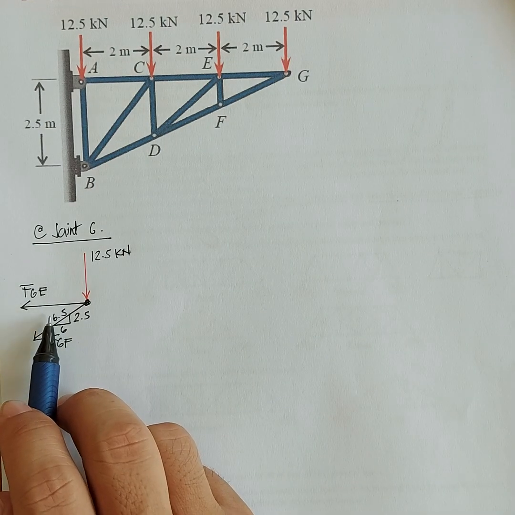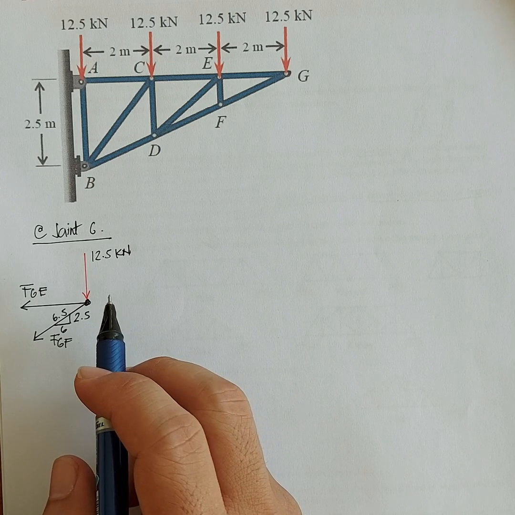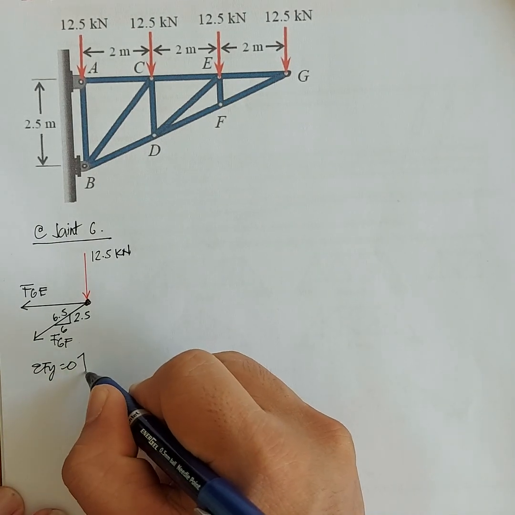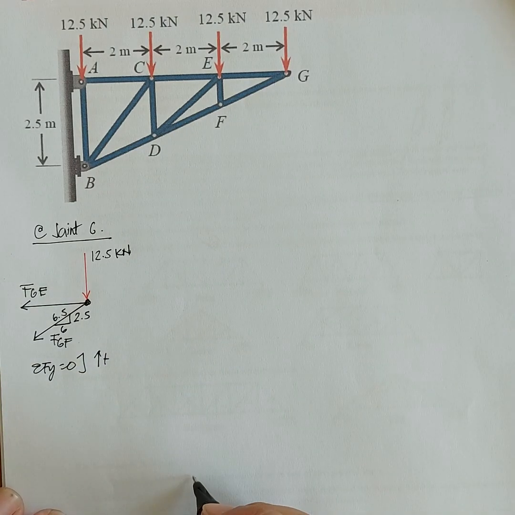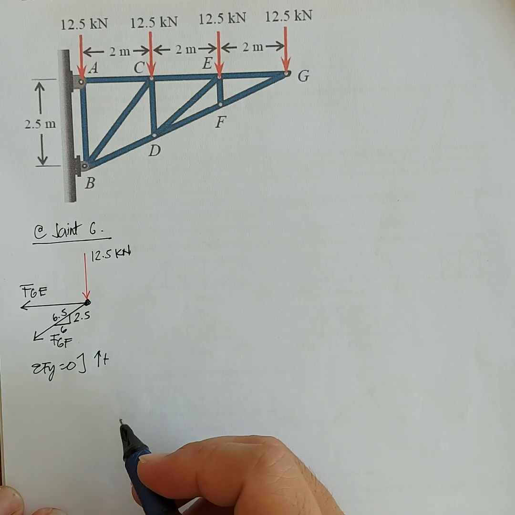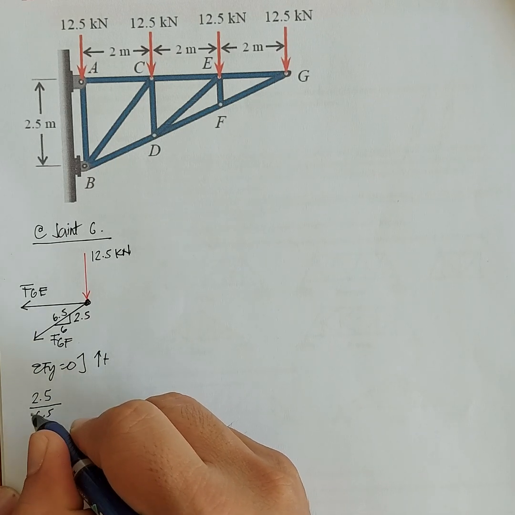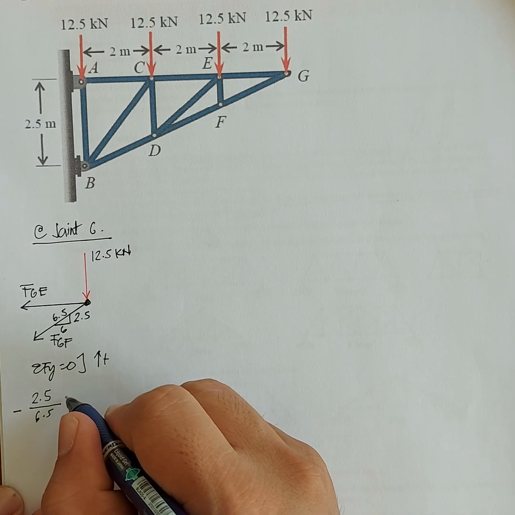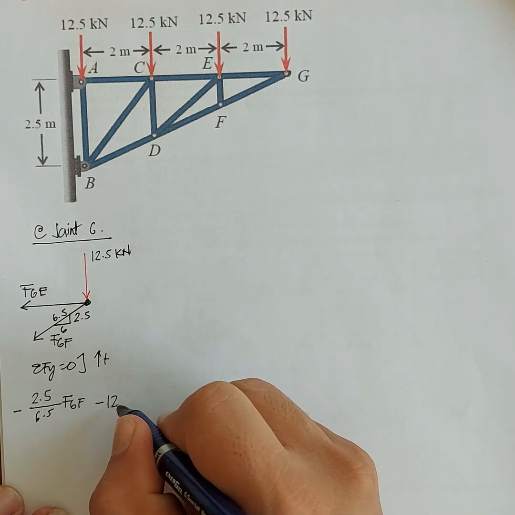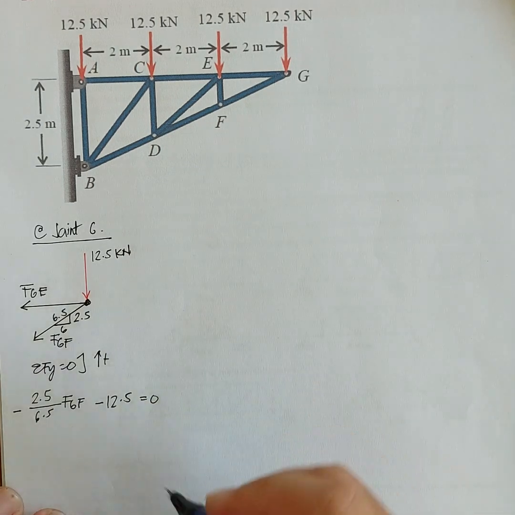We can solve for FGF by summating forces along the y-axis. Summation of forces along y is equal to 0, upward forces positive. So ano yung mga vertical forces? We have the vertical component of FGF, so that is 2.5 over 6.5, directed downwards, so negative siya, times FGF. Then minus yung 12.5. Meron pa ba? Wala na. So equate this to 0.